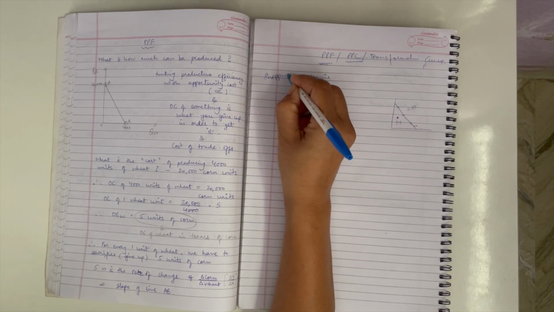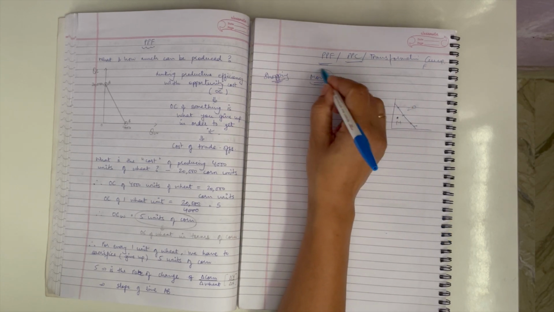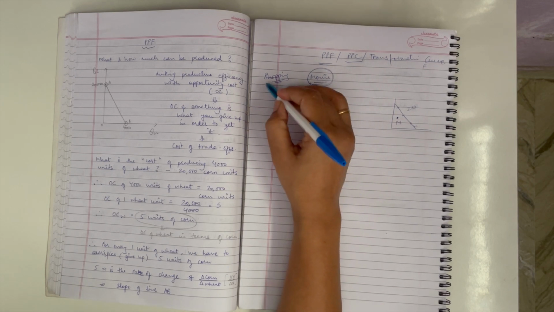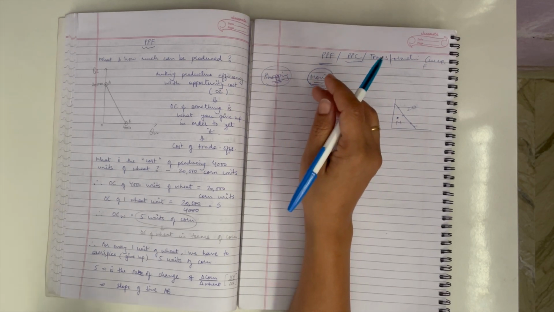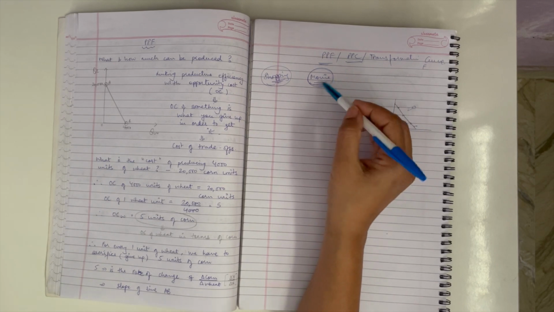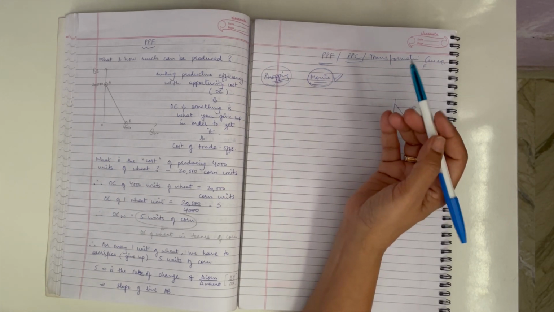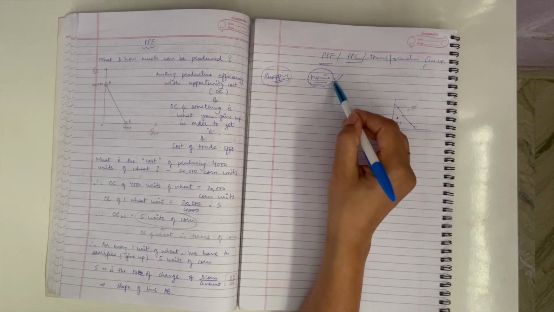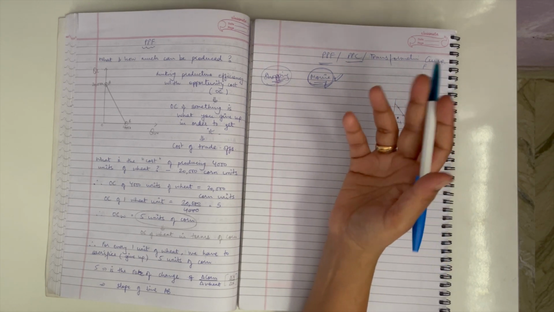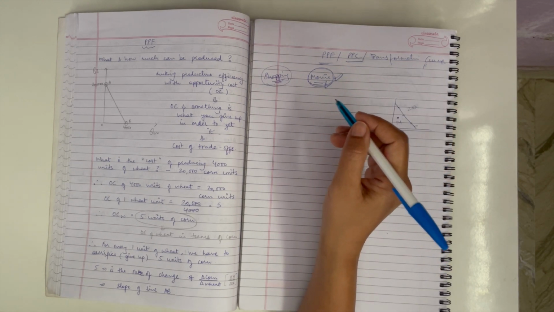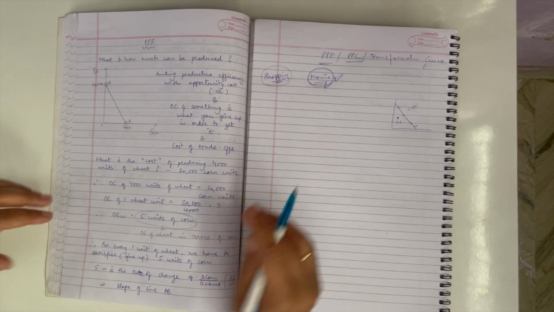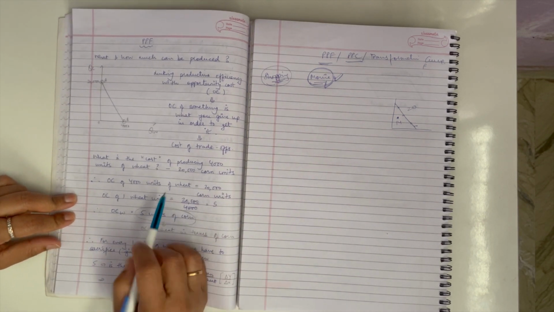So that's your opportunity cost. Your opportunity cost of the movie is your shopping. Whatever you are giving up in order to get something, that's your opportunity cost for that good. You will understand it better as we go with the video.